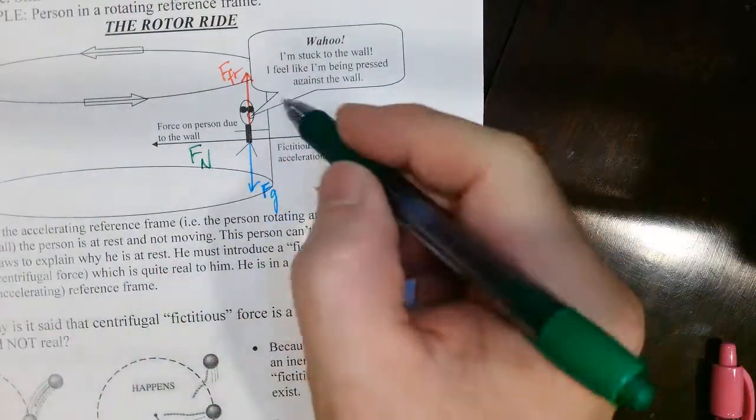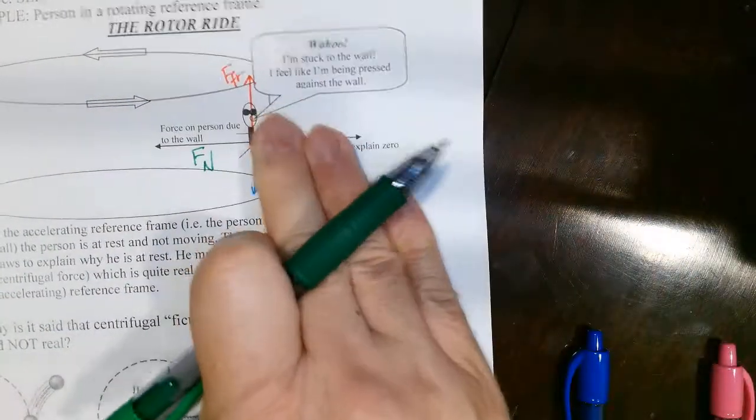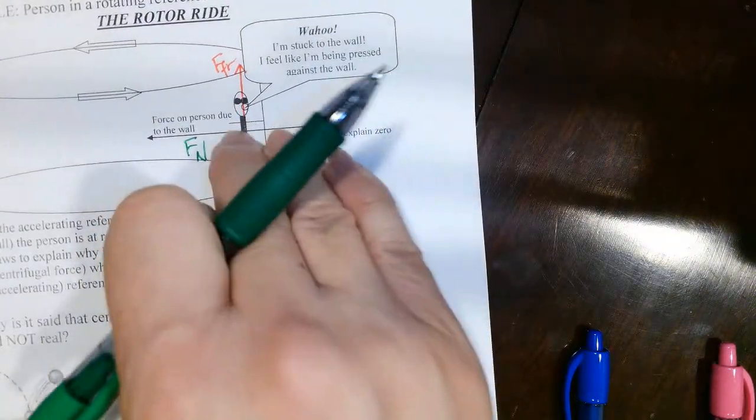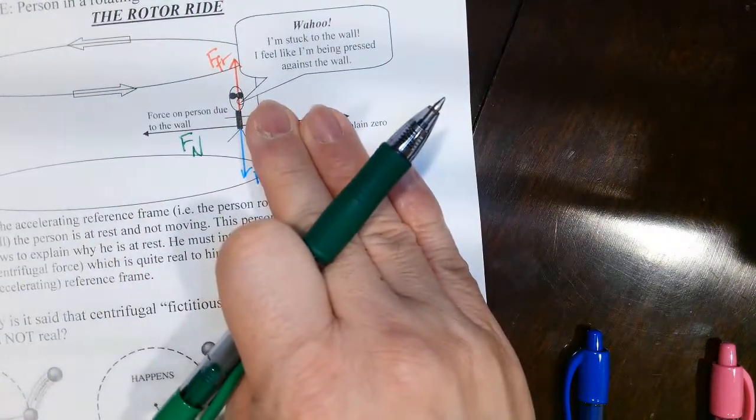Okay? Well, if we break this up into two components, don't worry about this yet. We'll talk about this when I put you in the ride and you are observing yourself in that ride. But don't worry about this yet, all right?